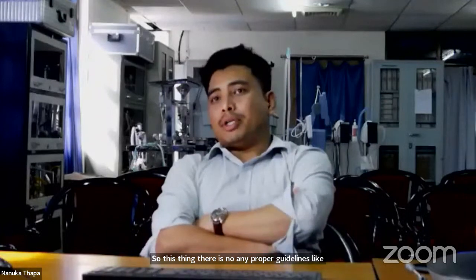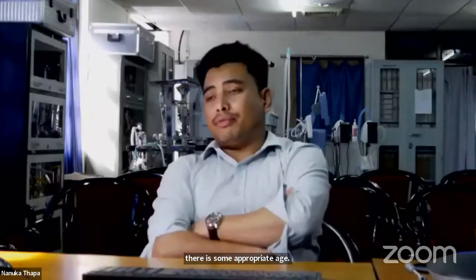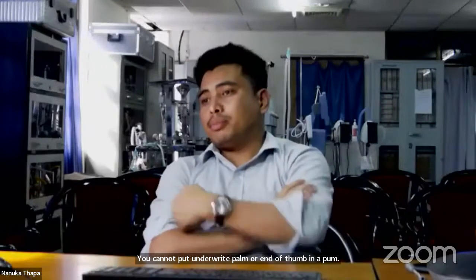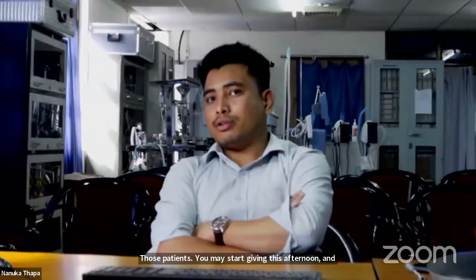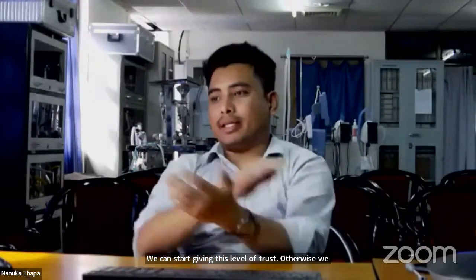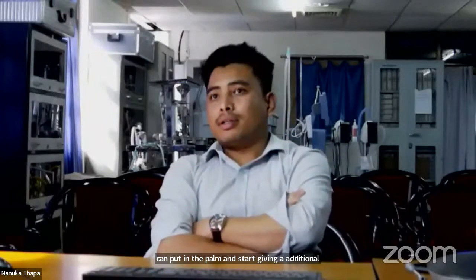If the patient is not an infant, meaning less than 1 year of age, whom you cannot put in a palm, those patients you may start giving abdominal thrust. When the patient is able to walk or is at least 2 years of age, we can start giving abdominal thrust. Otherwise, we can put the infant in the palm and give back taps.